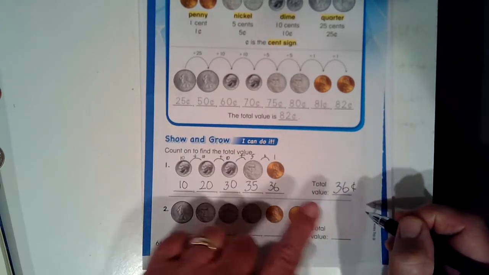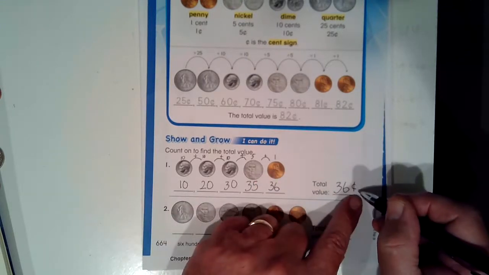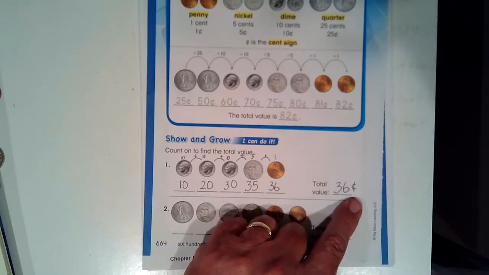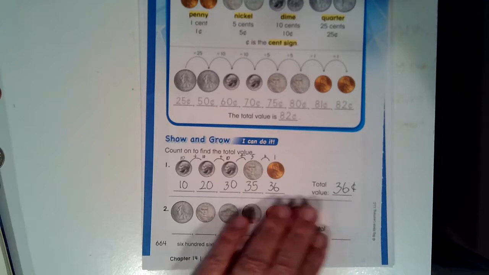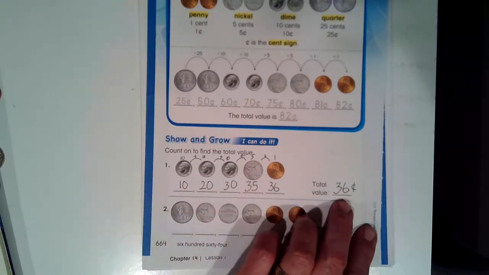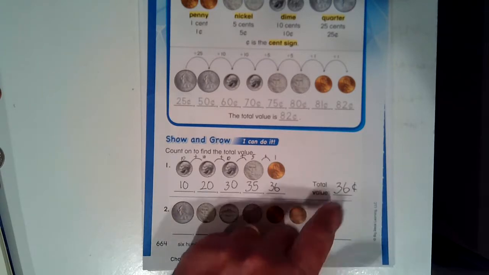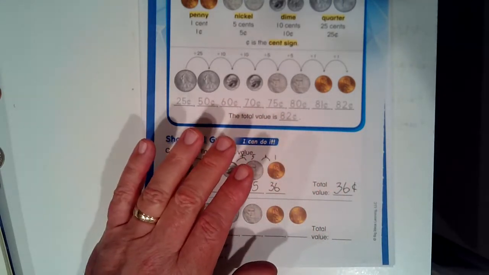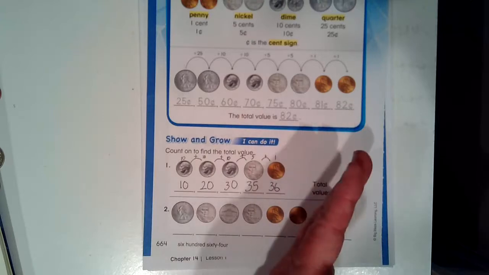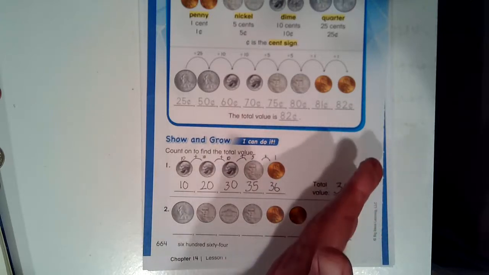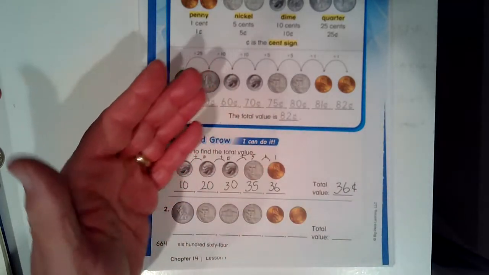cents. When we're talking about money, you have to put in the symbol that shows that it's money, right? You can't just say, this is 36 without telling me it's cents or dollars, right? Just like when we talked about word problems, and you don't want to just put 30 or 36 without explaining what it is.